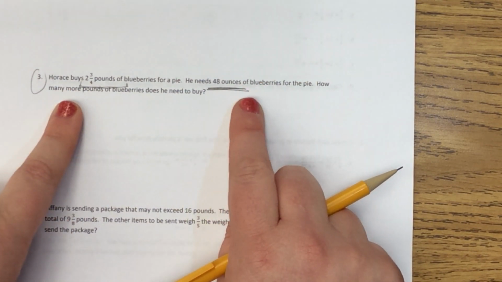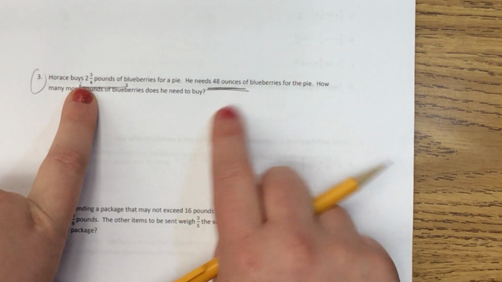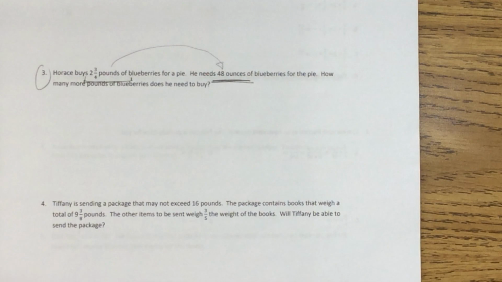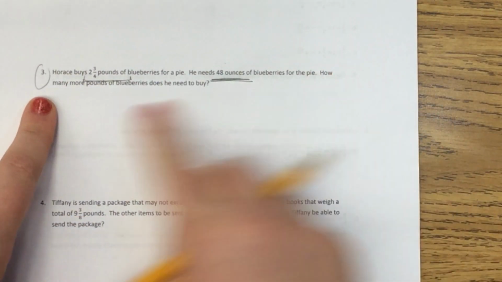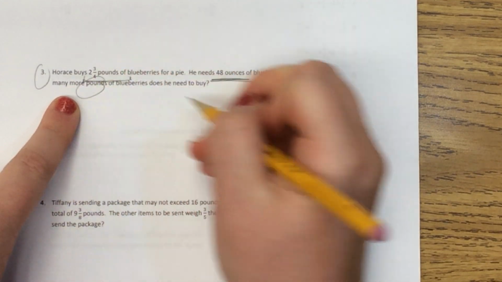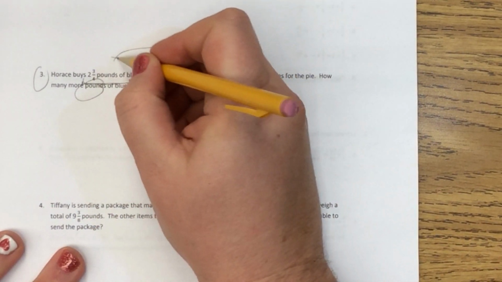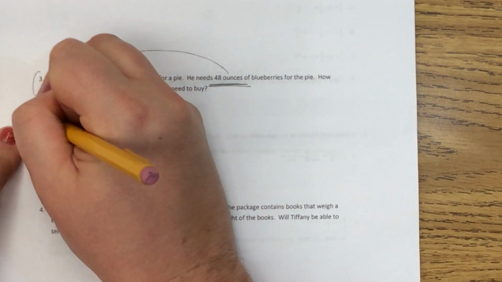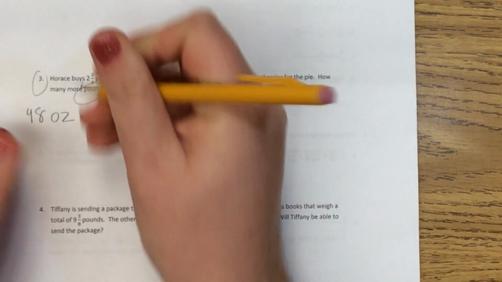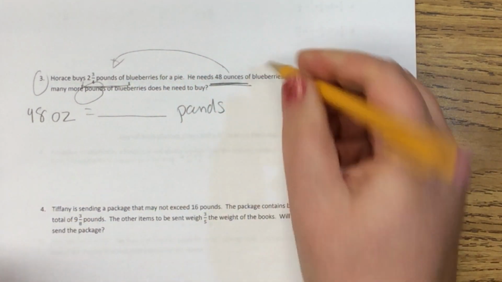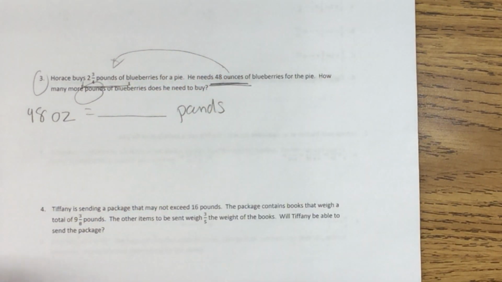I'm going to make my life easier and get rid of my fraction and try to go from pounds to ounces. Actually, no, I'm going to change that, because if I look at my question, how many more pounds of blueberries does he need to buy? I might as well turn it to pounds now. So I'm going to go ounces to pounds. So 48 ounces equals how many pounds? That's my first step. I need to turn this into pounds.